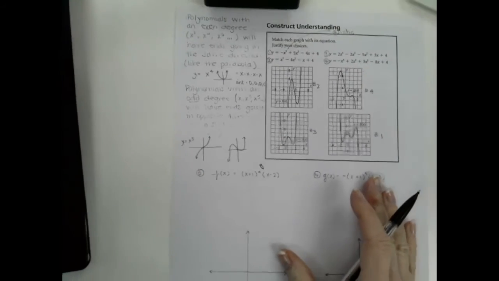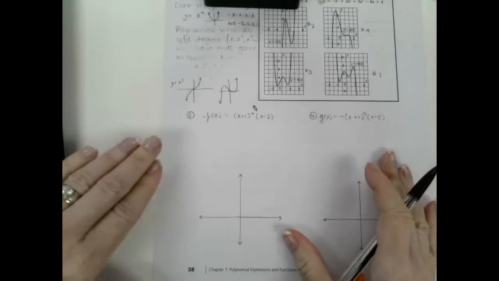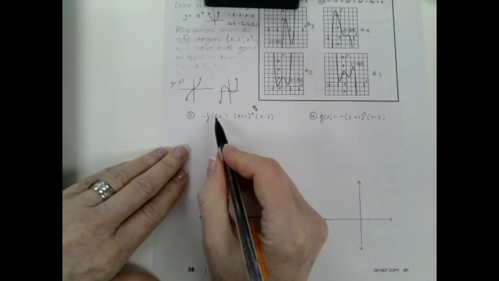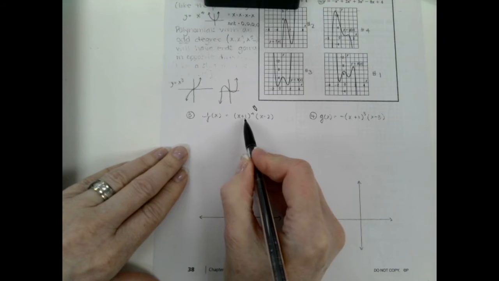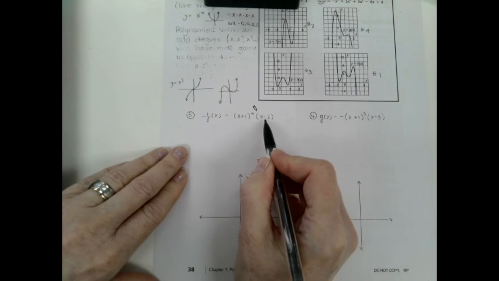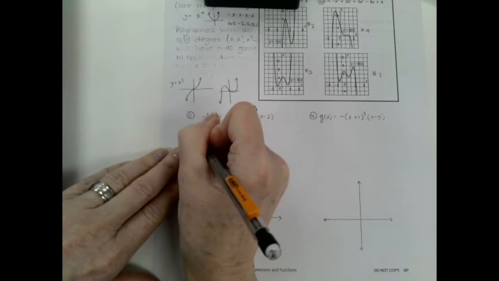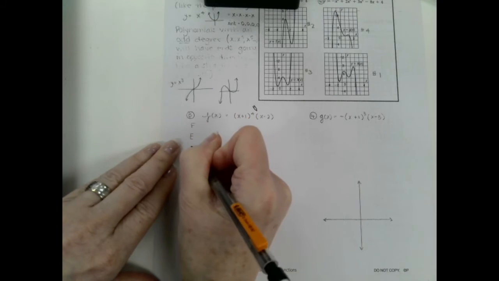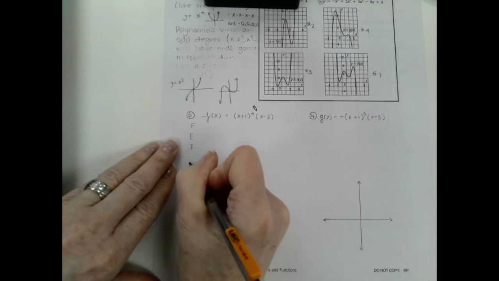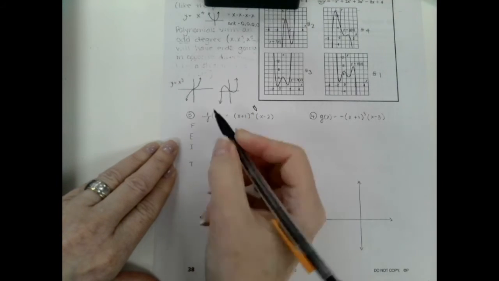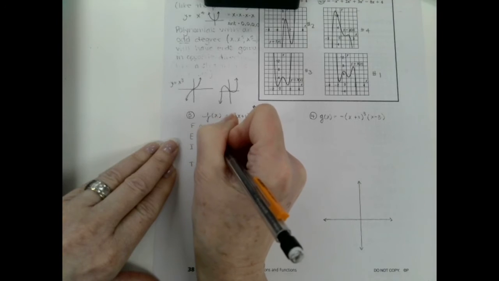So let's do example number 3 here. F of x equals (x plus 1) to the 4 times (x minus 2). So F, E, I, and T. Function, it's a quintic.